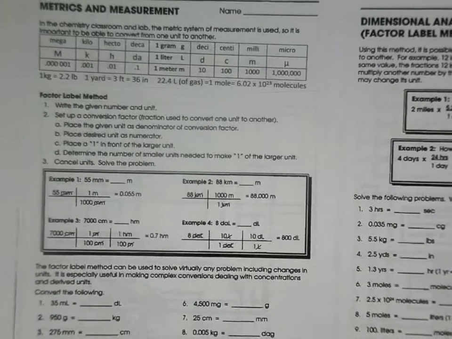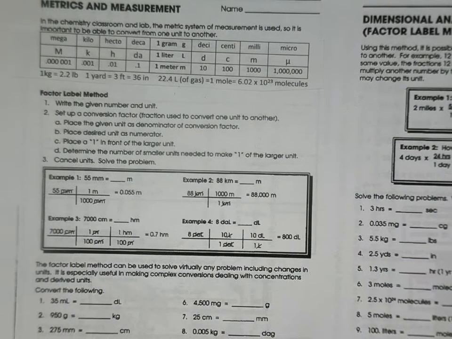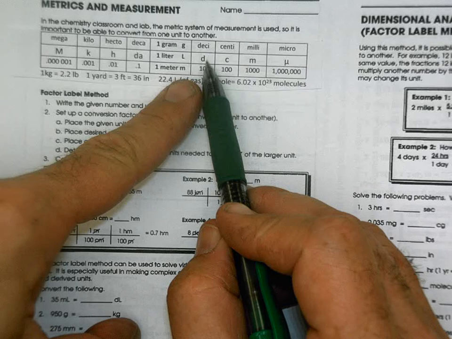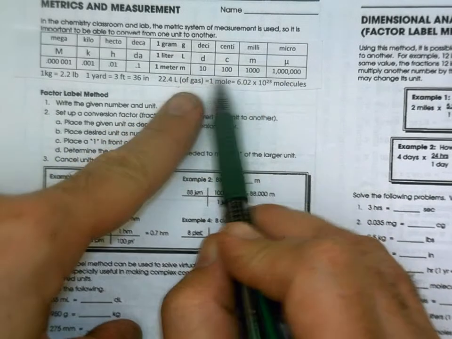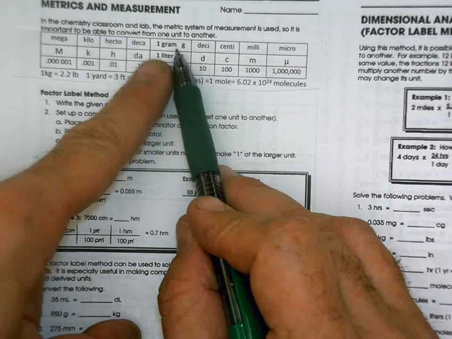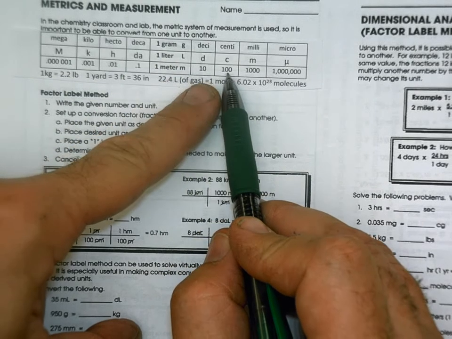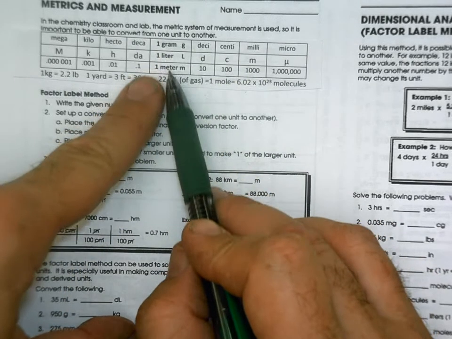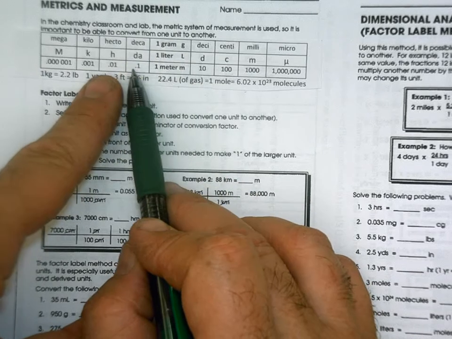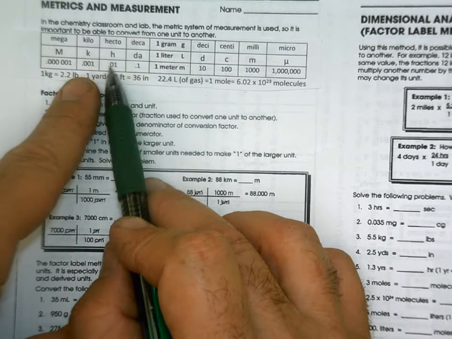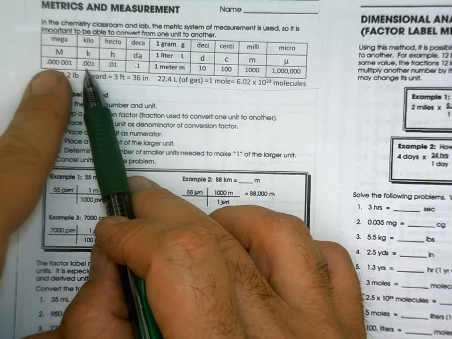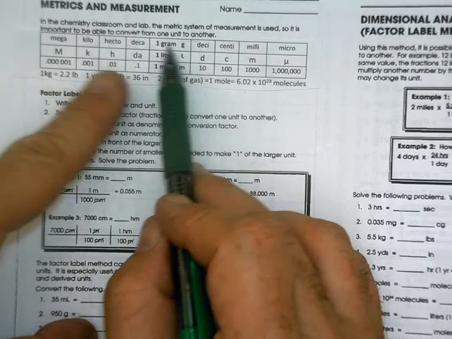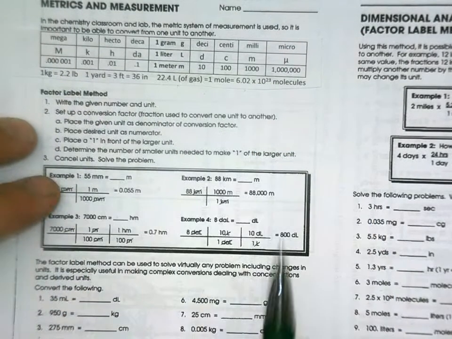Okay, so for our first problem, coming up here we've got our base units, 1 gram, 1 liter, 1 meter. Deci, centi, milli, and micrograms, and that shows you that for example, 1 gram would be 10 decigrams, 100 centigrams, 1000 milligrams, 1 million micrograms. Over here the other way, if you have 1 gram, it's going to be 0.1 decagram, 0.01 hectogram, 0.001 kilograms, and 0.000001 megagrams. So that's how we work this. And this will be what we'll use for our conversion charts.